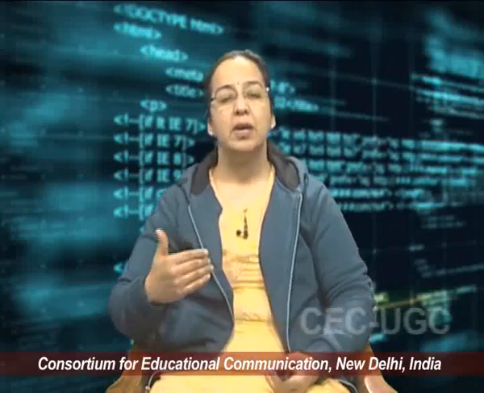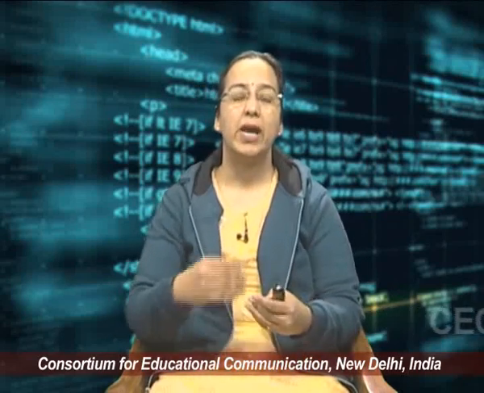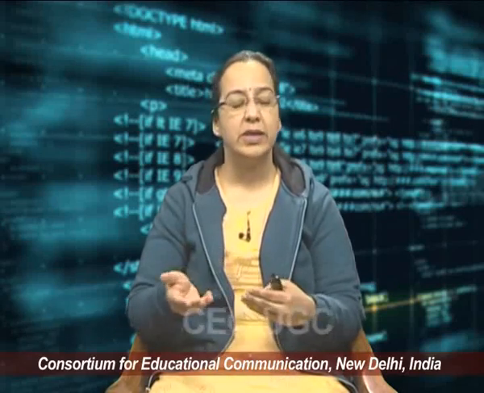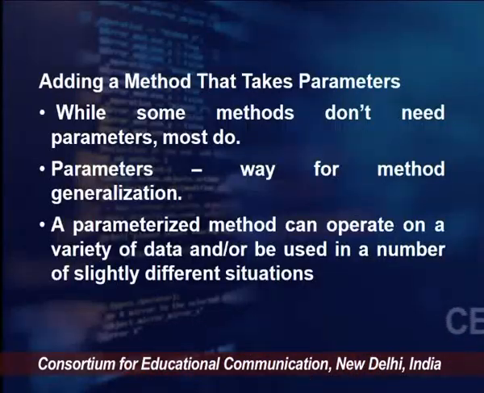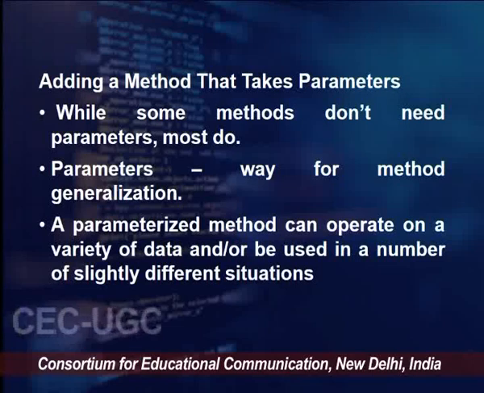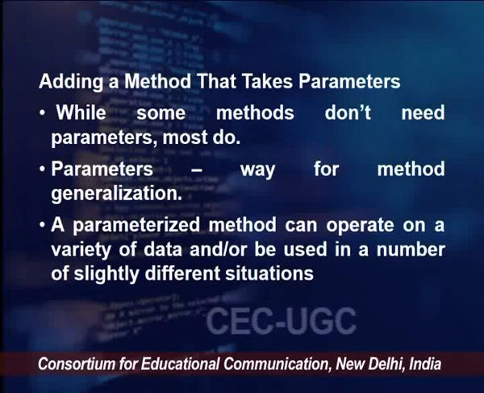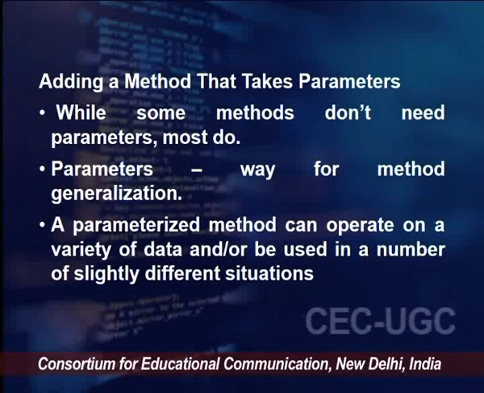If we are passing parameters while calling those functions, we can have different parameters, and obviously this is a generalized approach. Also, a parameterized method can operate on a variety of data and can be used in a number of slightly different situations.